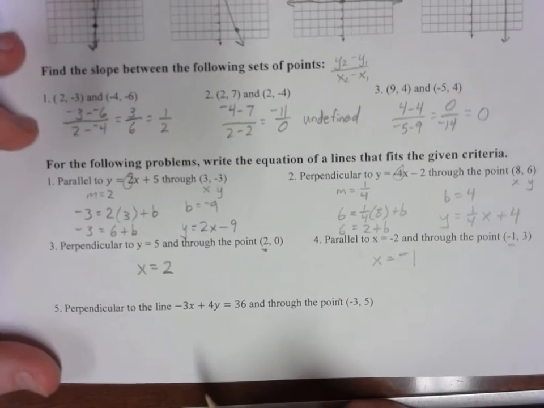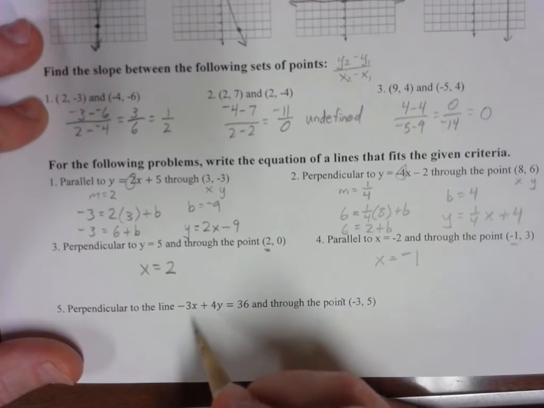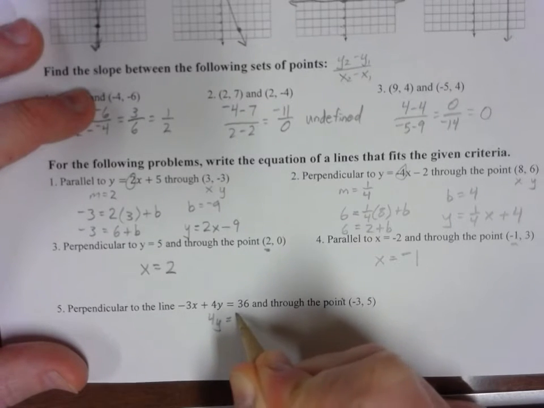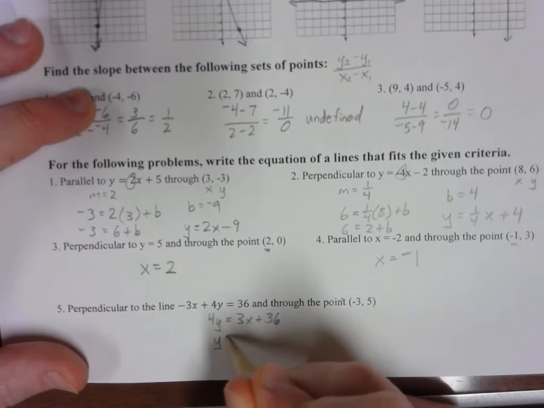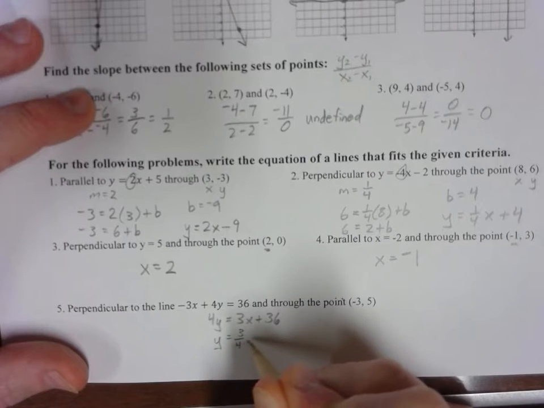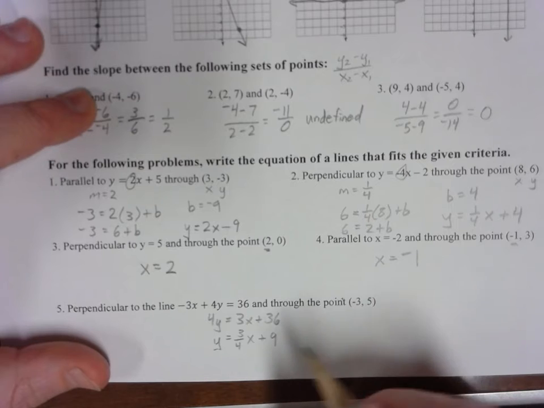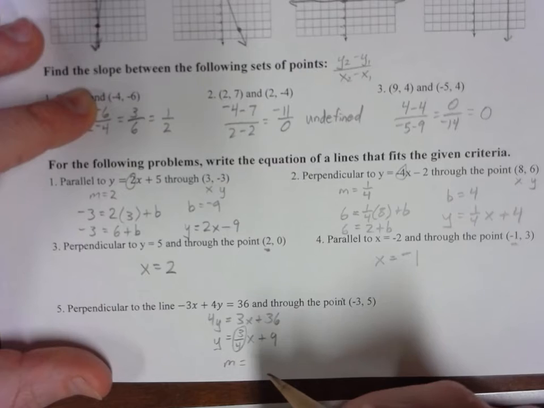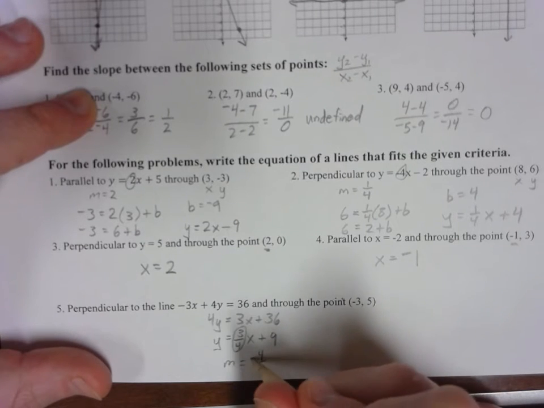And the last question, -3x plus 4y equals 36. So I need to figure out the slope. So I need to add 3x over to the other side, then divide by 4, so 3 is divided by 4 and 36 is divided by 4. So my slope is 3/4, so the slope I'm going to use is the opposite reciprocal. So I flip the fraction, 4 over 3, and switch the sign from positive to negative.